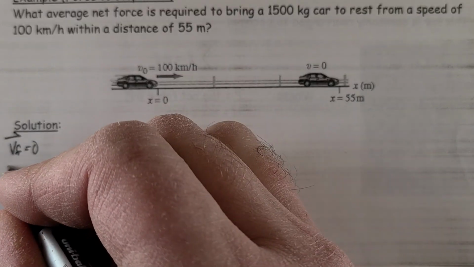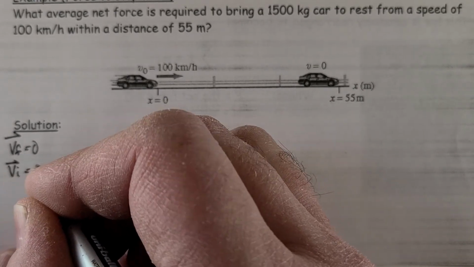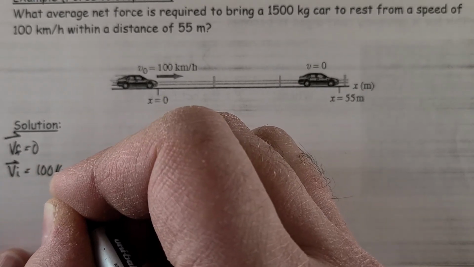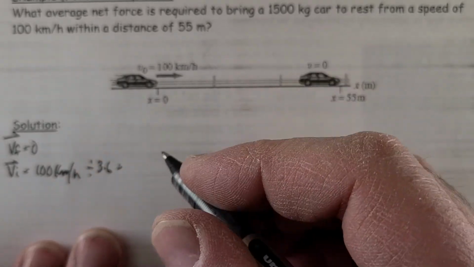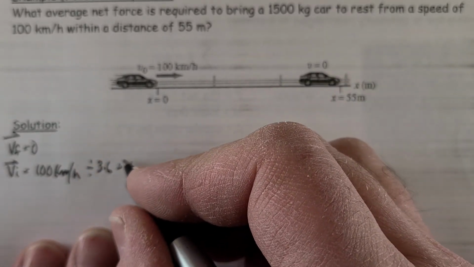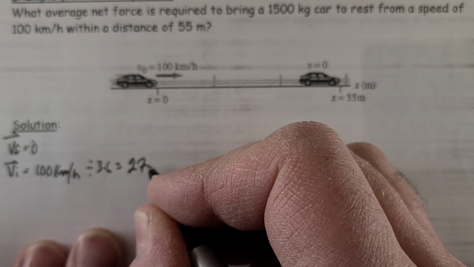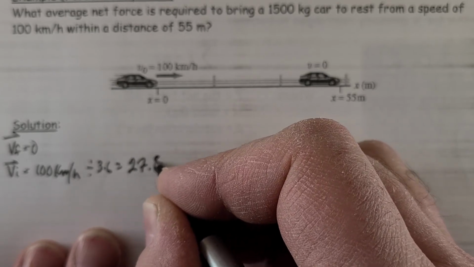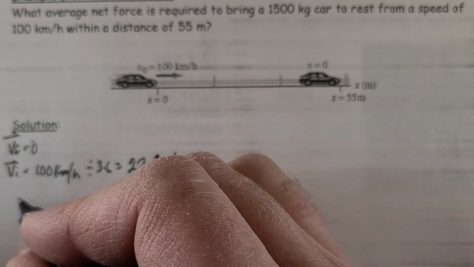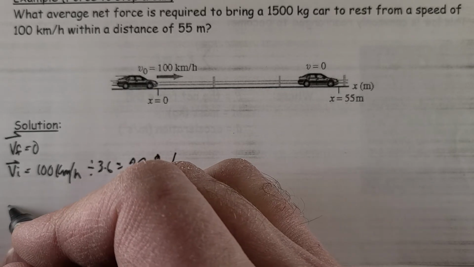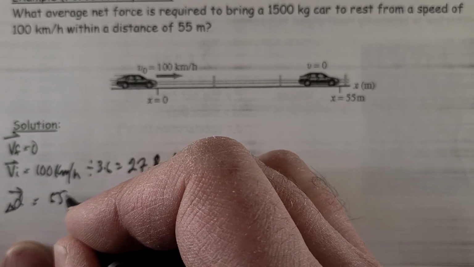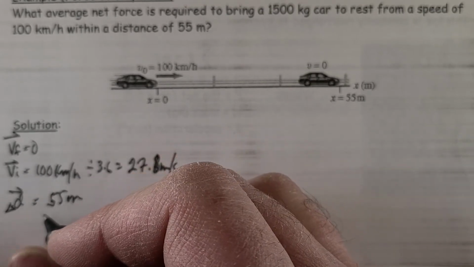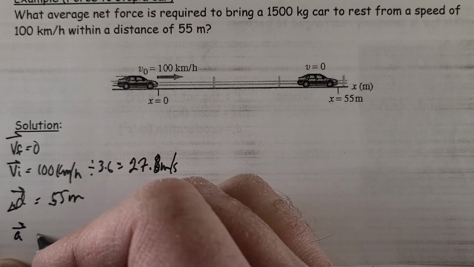And our initial velocity was 100 kilometers per hour. If we divide by 3.6, we get that number in meters per second. In this case it's 27.8 meters per second. And what else do we know? We know the displacement is 55 meters. And A is what we're looking for.